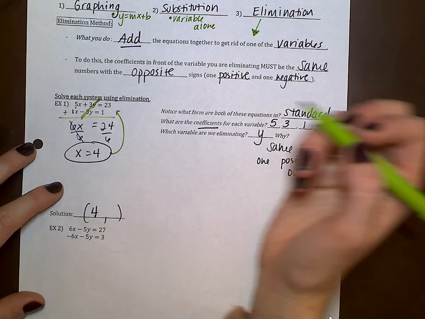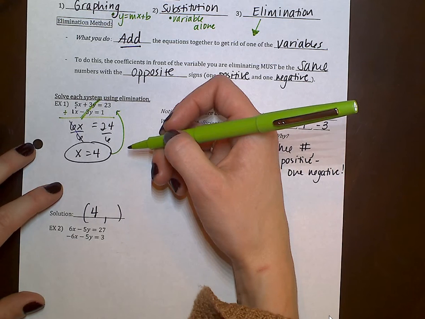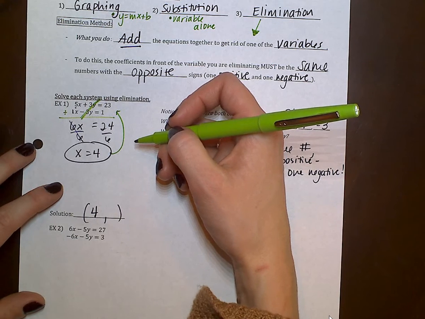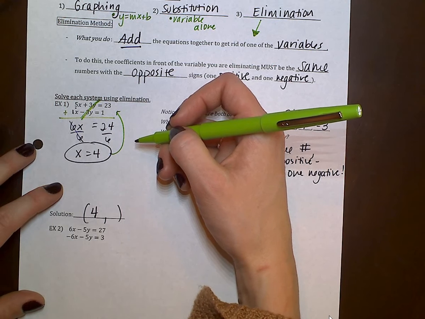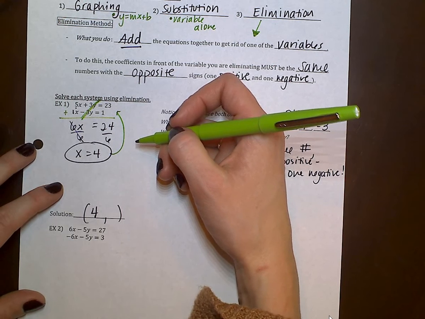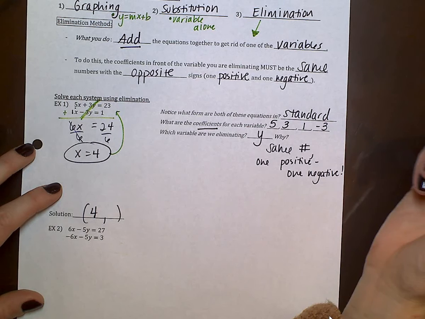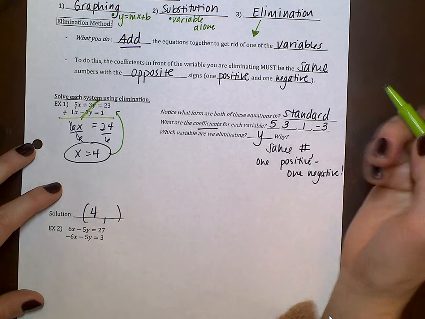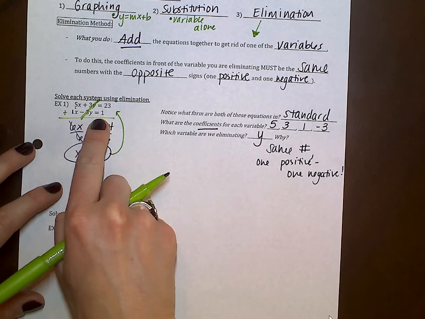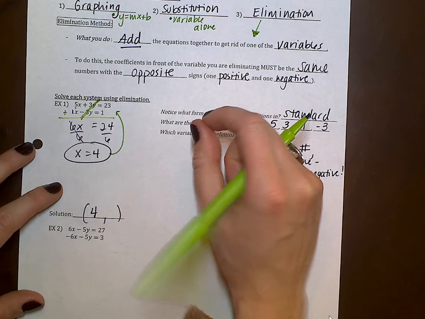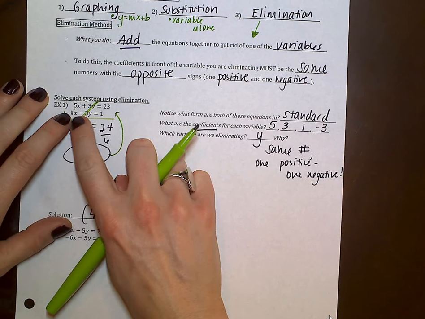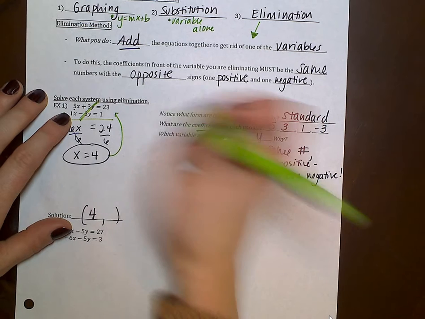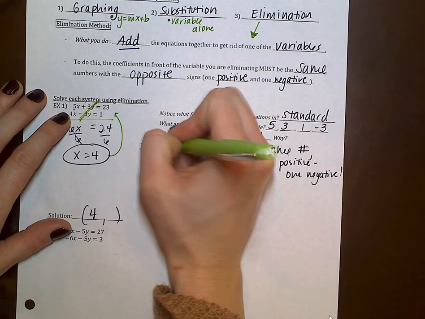For this method, the easier one to plug into may be the one with less negatives or the one with smaller numbers. Honestly, with these two, it doesn't make a huge difference. I'm just going to choose the second equation, but realize it does not matter. Okay, so the second equation is x minus 3y equals 1. Maybe we'll just copy that right here.